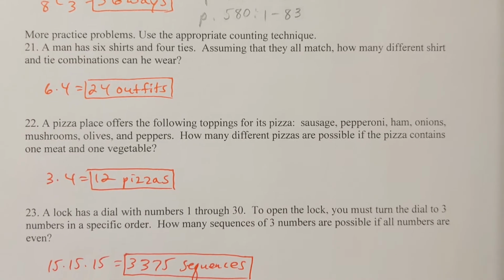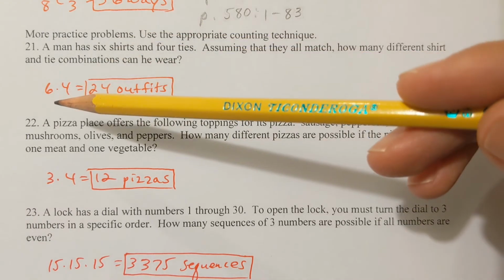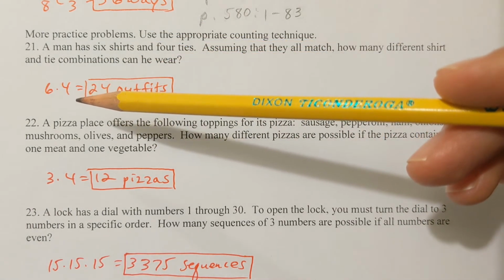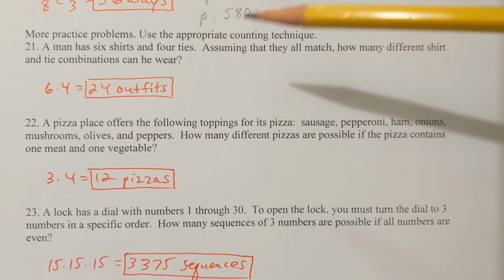Let's take a look at problem 21, where it says a man has 6 shirts and 4 ties. Assuming that they all match, how many different shirt and tie combinations can he wear? Okay, now even though I'm saying the word combination, that doesn't matter. So how many different ways can he select one shirt and one tie? Well, he's got 6 shirts. He's going to select 1, and 4 ties. He's going to select 1. 6 times 4 is 24 outfits.